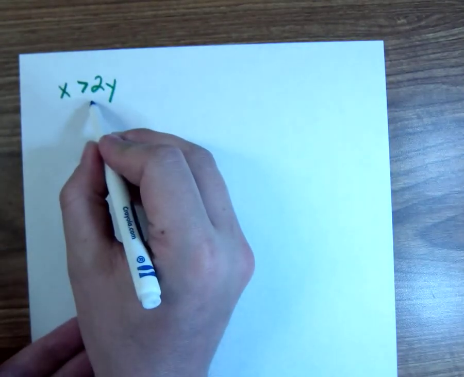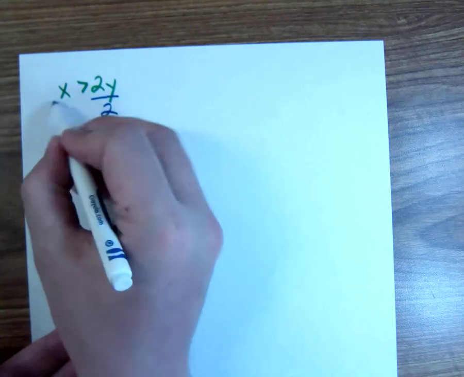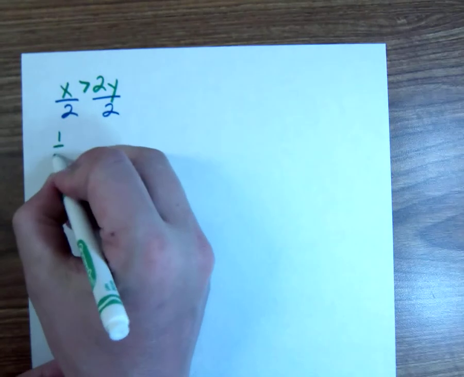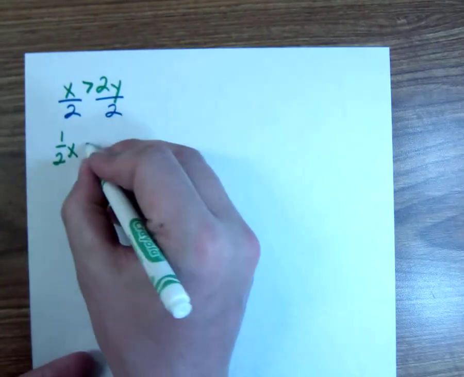Why do you hurt me? Divide by 2. X divided by 2 is actually half x, and I'm going to write it like that so the slope's a little nicer.